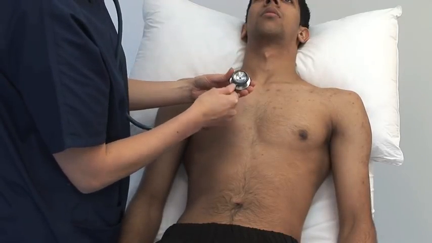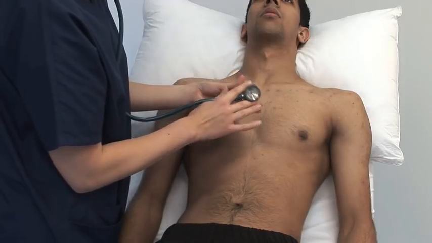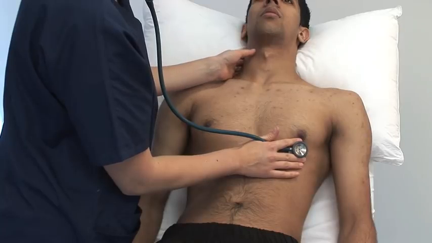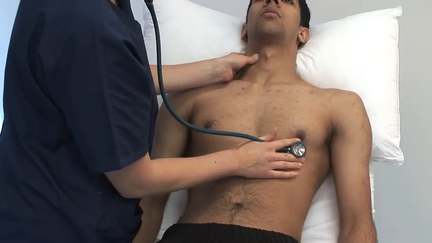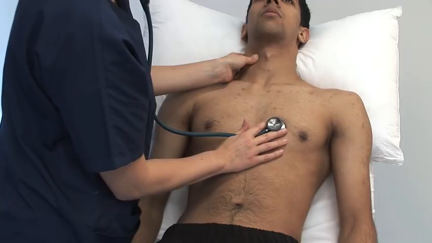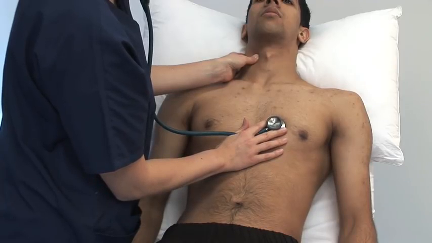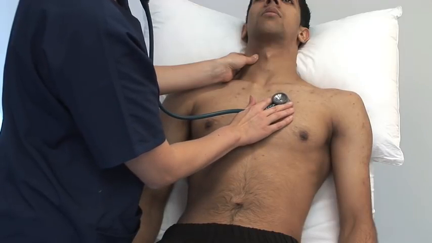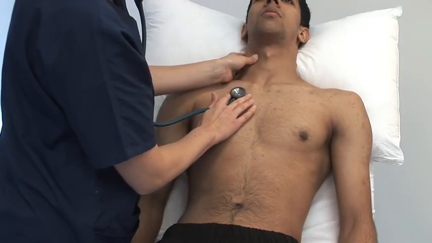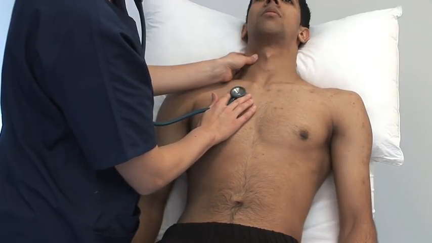Listen to the precordium systematically with the bell and the diaphragm. Listen at the apex, where you felt the apex beat. This is a good site to hear mitral murmurs. The lower left sternal border is the best place to hear the murmur of a VSD, among other things. The upper left sternal border is the best place to hear pulmonary valve murmurs. And the upper right sternal border is a good place to hear the murmur of aortic stenosis.